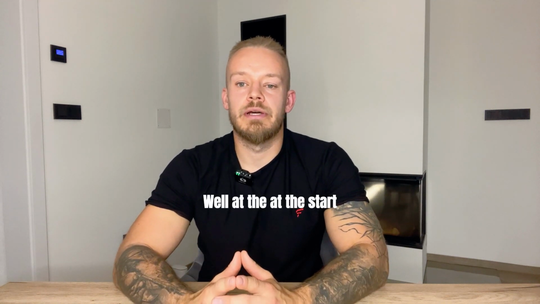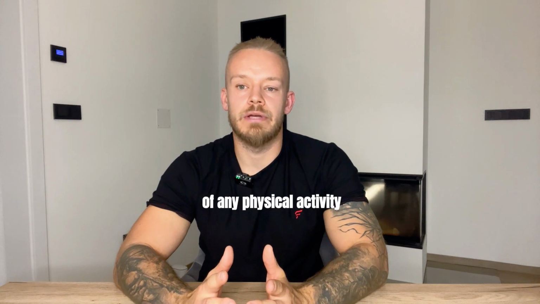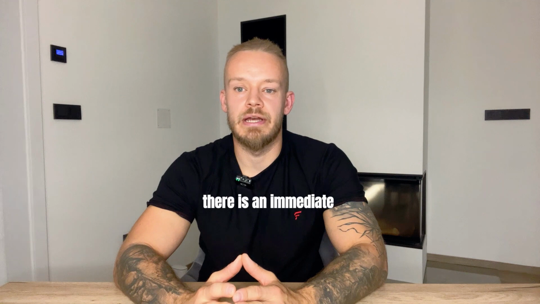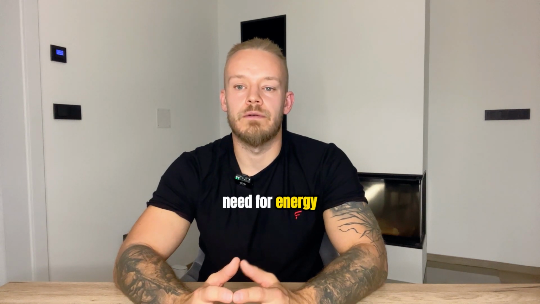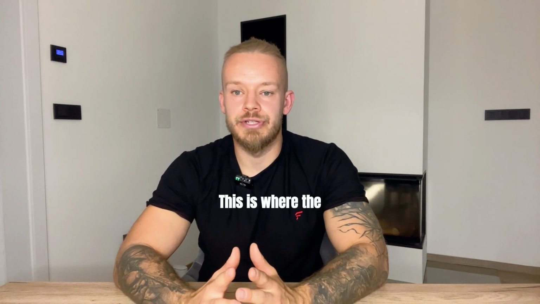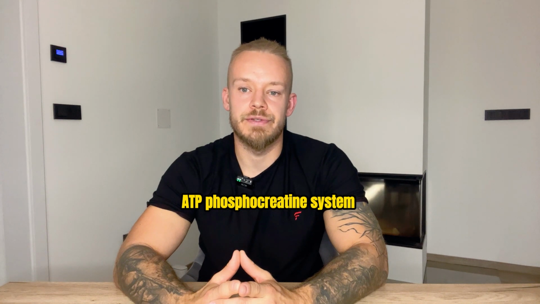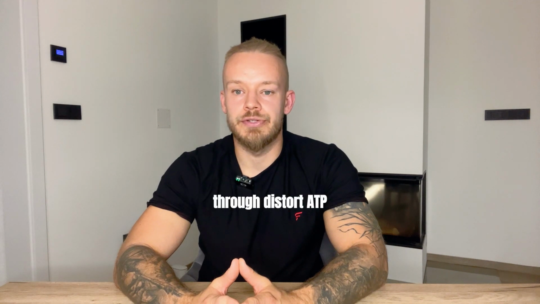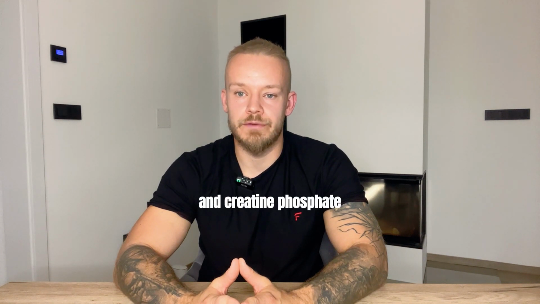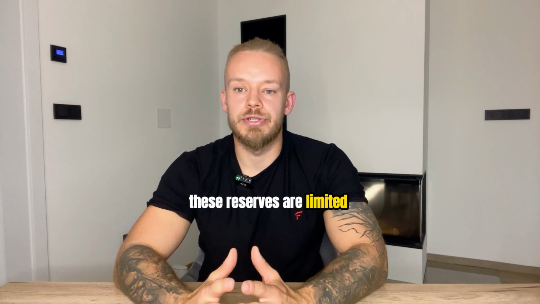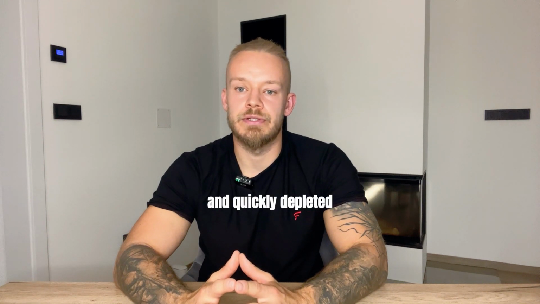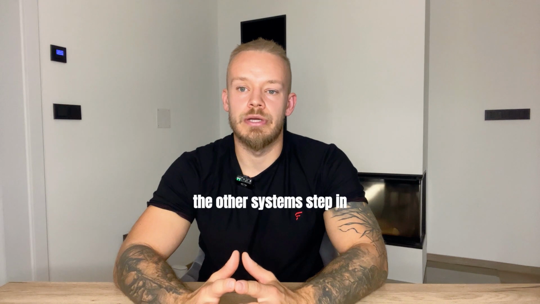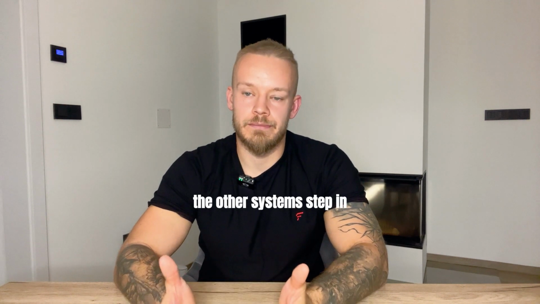At the start of any physical activity, there is an immediate need for energy. This is where the ATP-phosphocreatine system comes into play. It provides rapid energy through the stored ATP and creatine phosphate in muscles. However, these reserves are limited and quickly depleted, which is when the other systems step in.